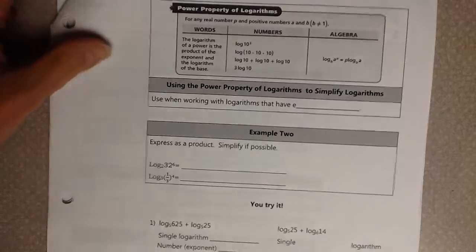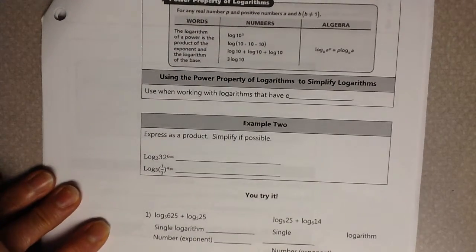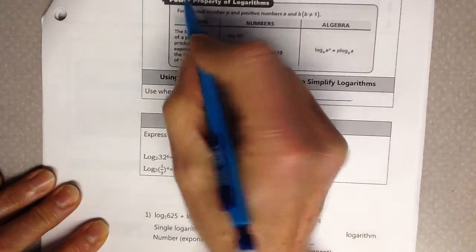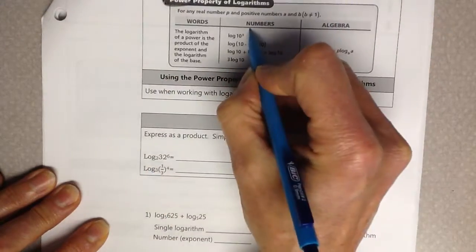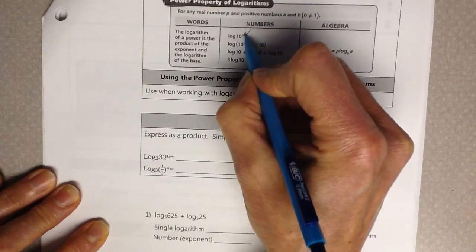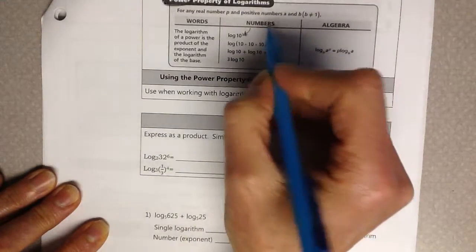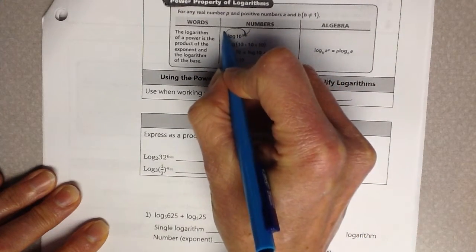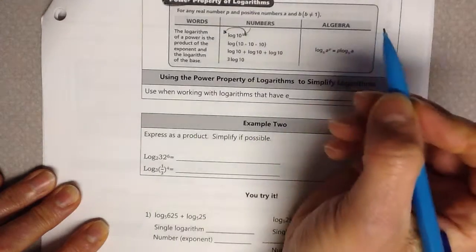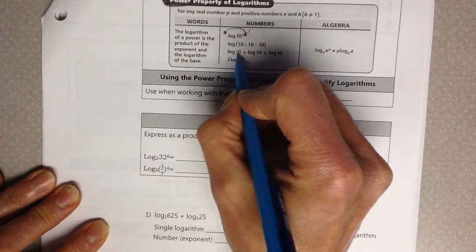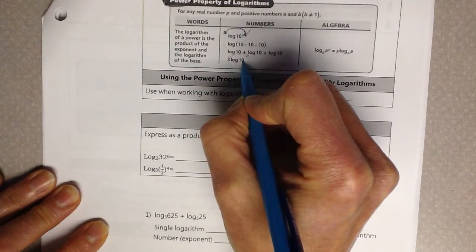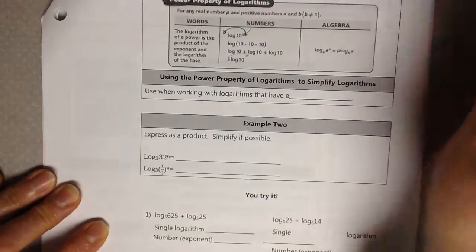Okay, the second property that you're going to use today is the power property of logarithms. And since it says power, we're going to be working with an exponent. And this power property goes back and forth. Sometimes you'll want to put the exponent out in front of the logarithm. Sometimes it's in front of the logarithm and you want to bring it back up into the exponent. So just be aware that you can move it both ways.